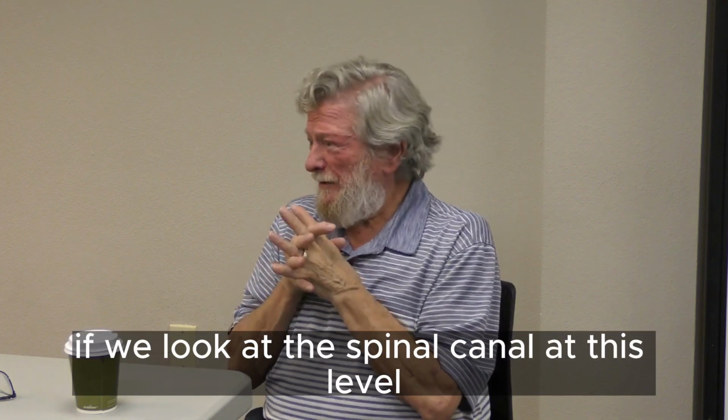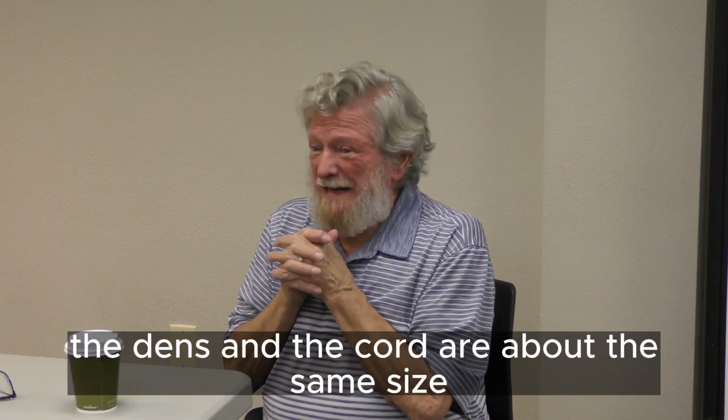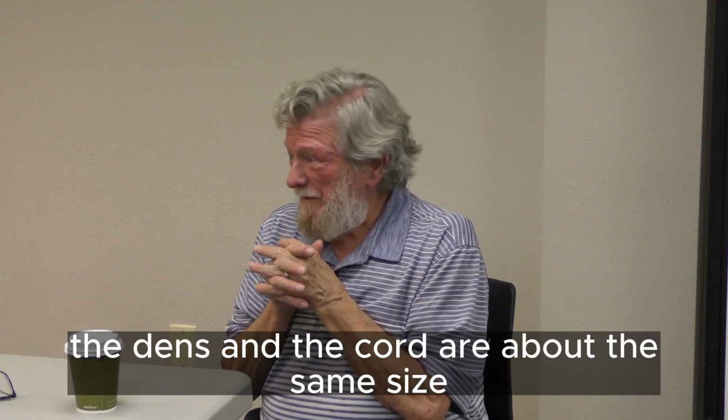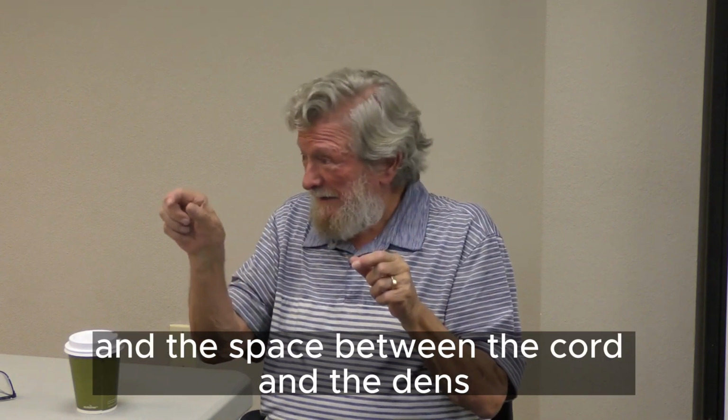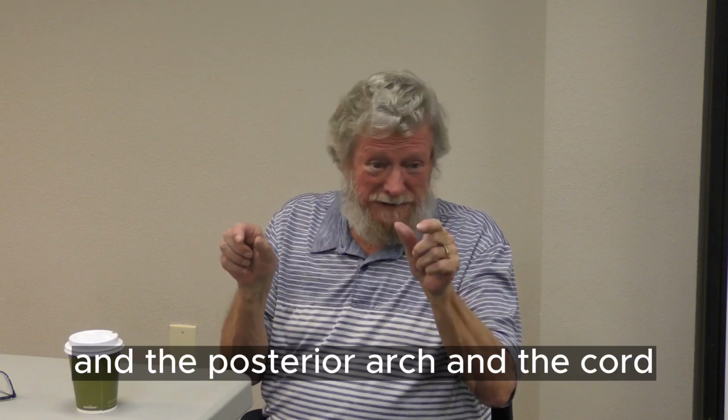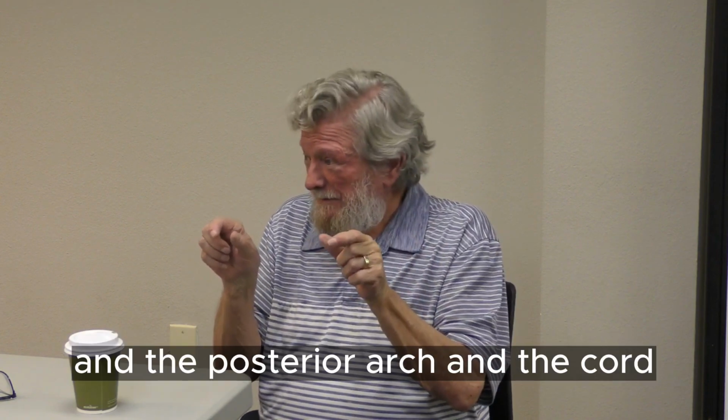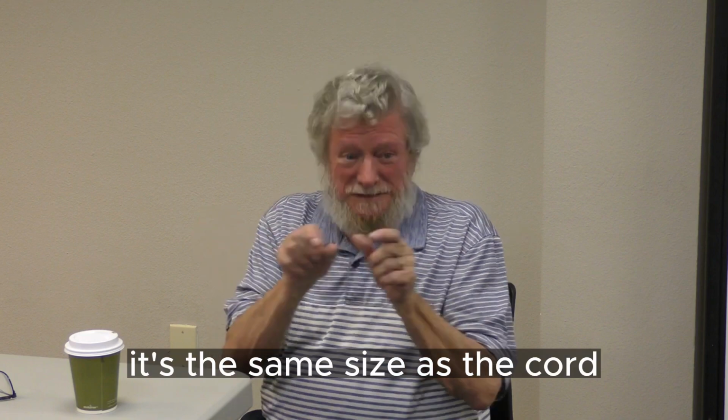So what the radiologists are looking for is a disruption in what's called the rule of thirds. If we look at the spinal canal at this level, the dens and the cord are about the same size. And the space between the cord and the dens, and the posterior arch and the cord, is the same size as the cord.